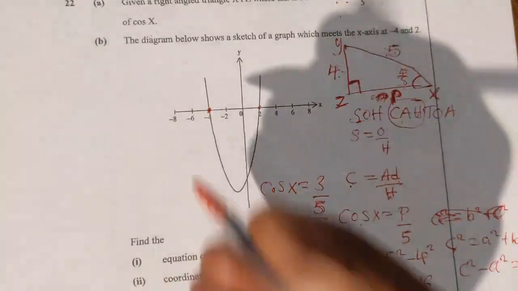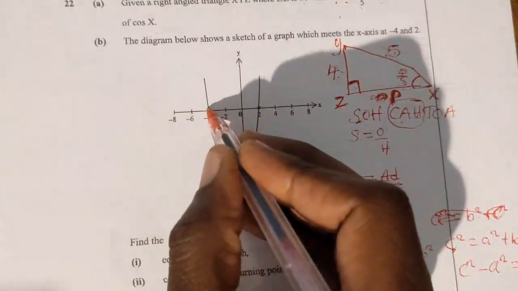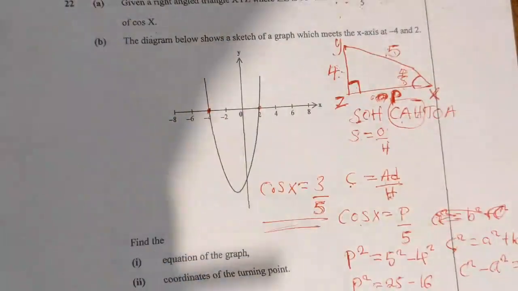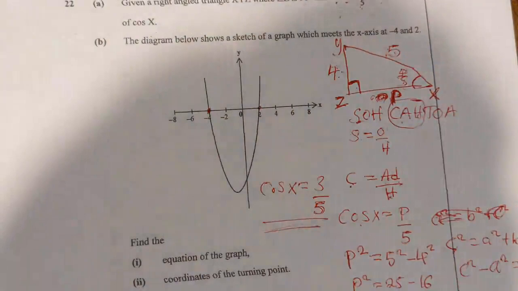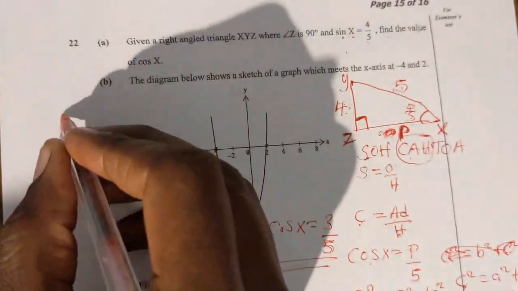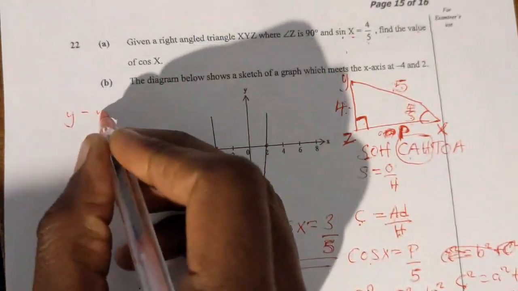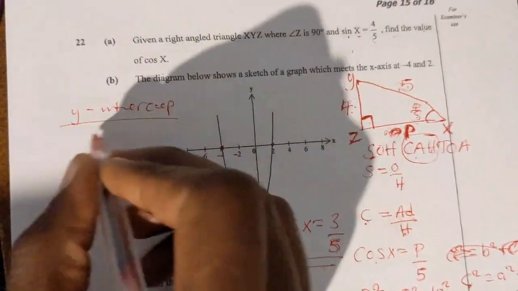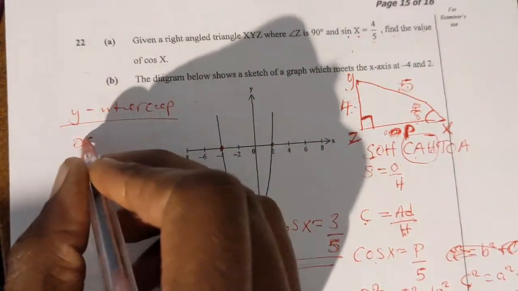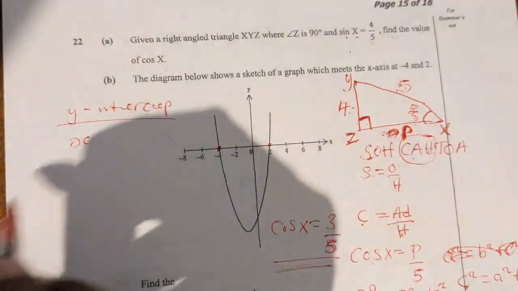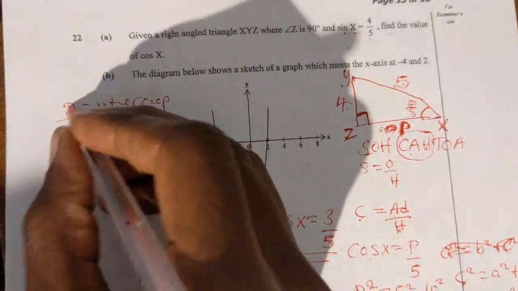Here, when you're finding these values, we use the x-intercept.